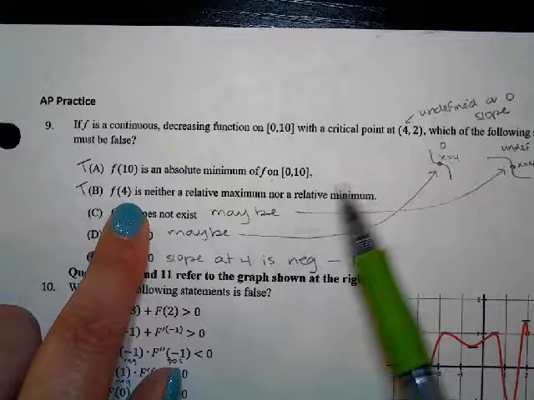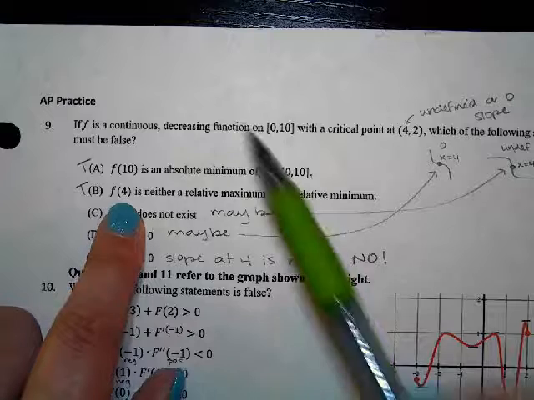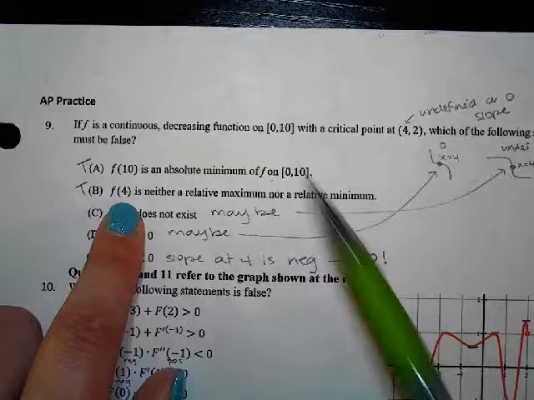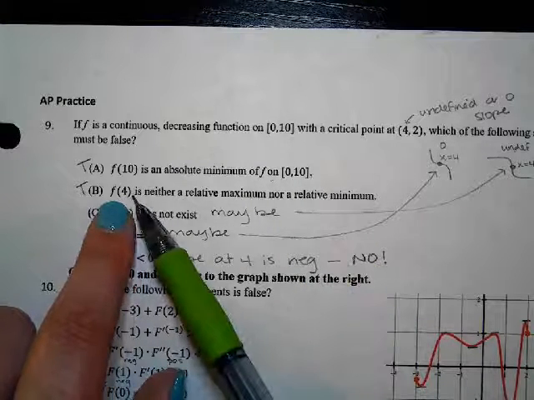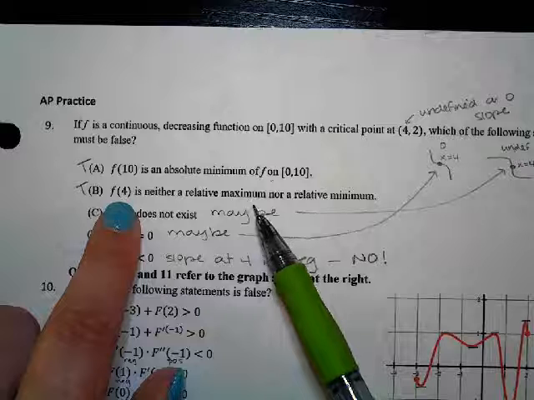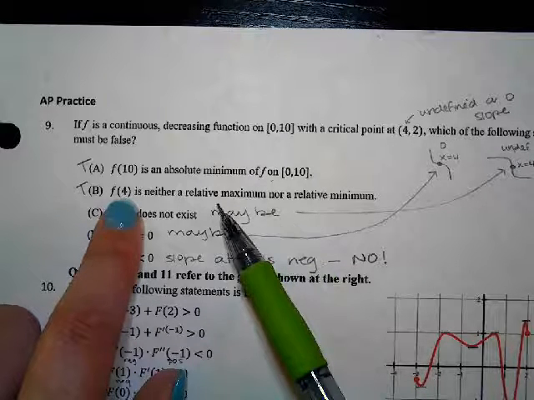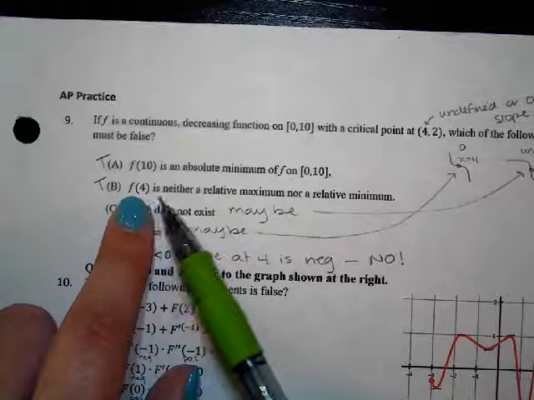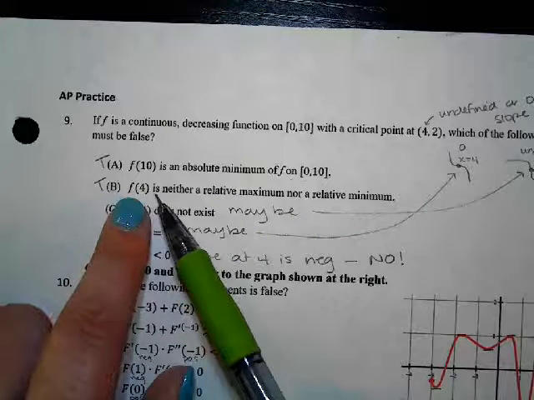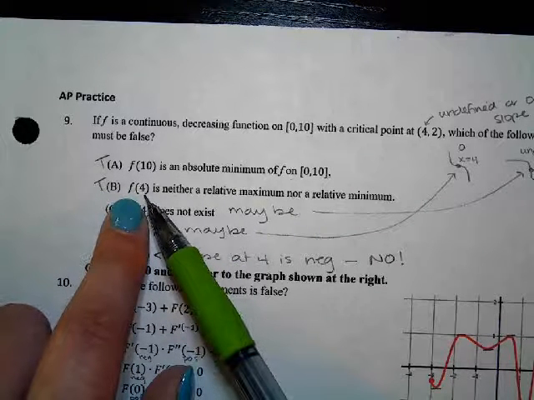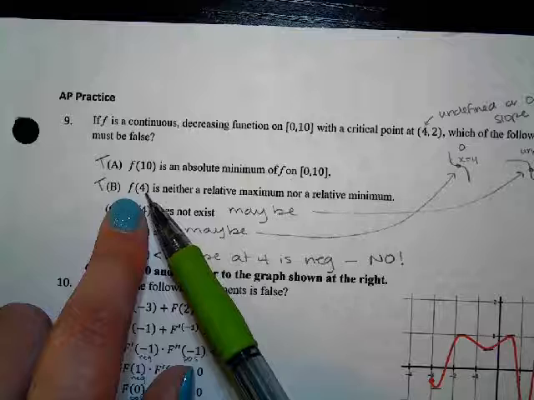If it's a decreasing function, overall it's going down, then f of 4 is neither the highest point nor the lowest point. Or, well, that says relative. This I wrote is true, probably true. Oh, hold on, let me read more information.